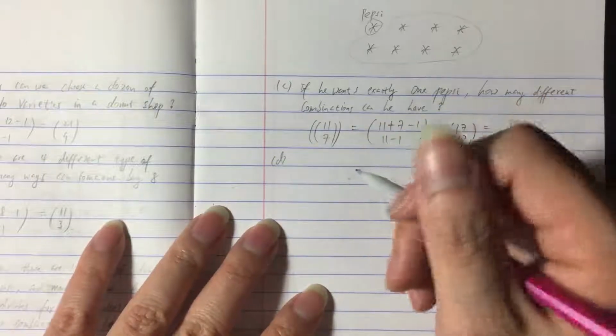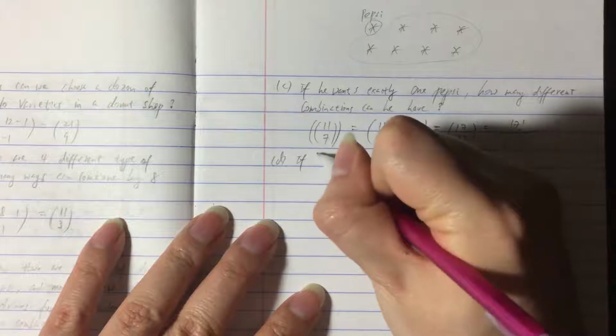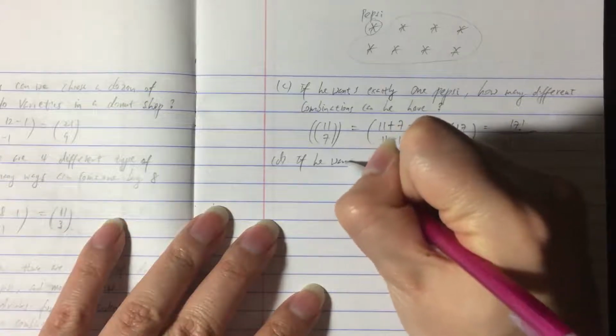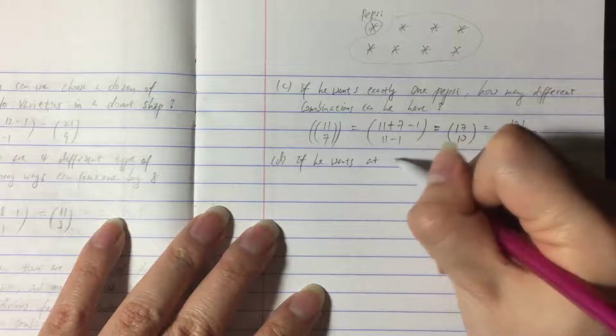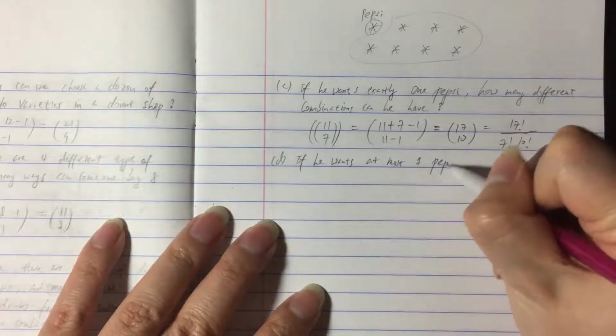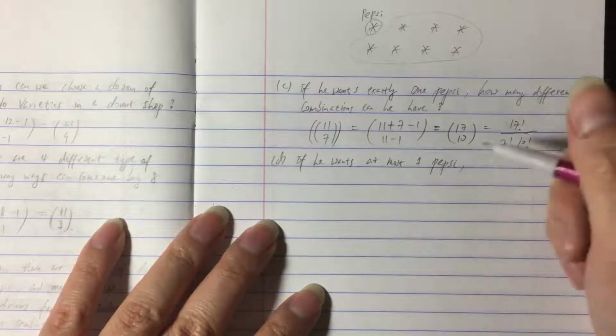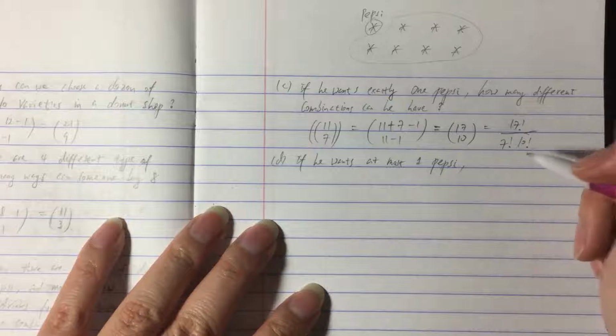Part D. If he wants at most one Pepsi, how many different combinations can he have?